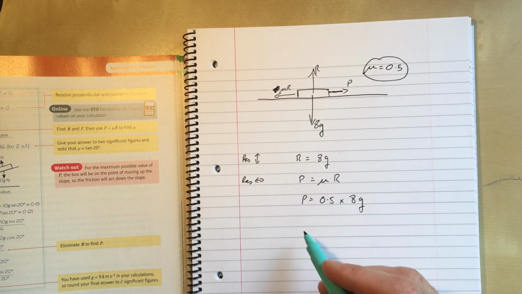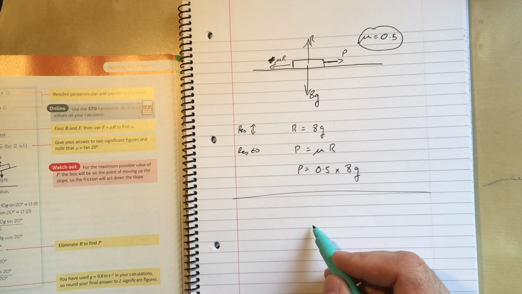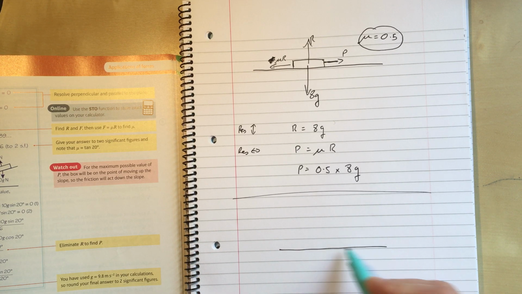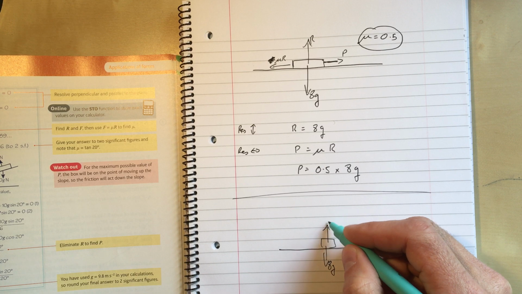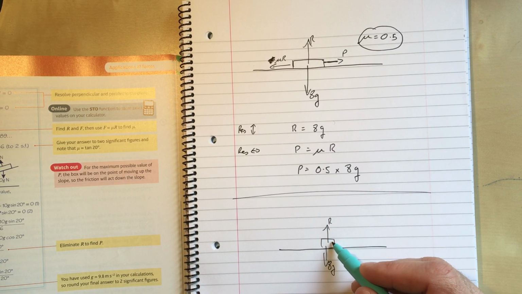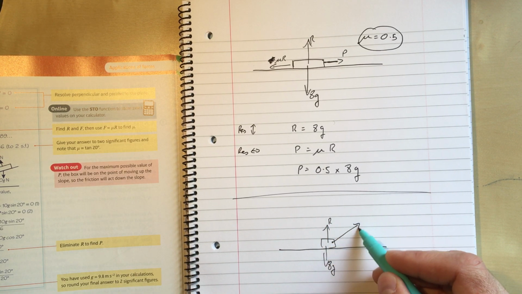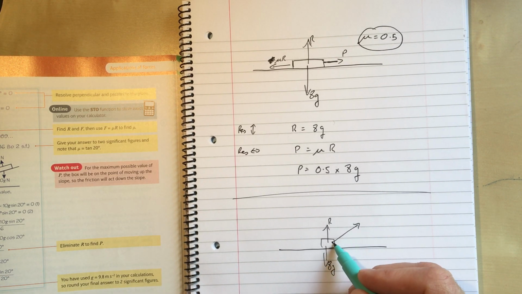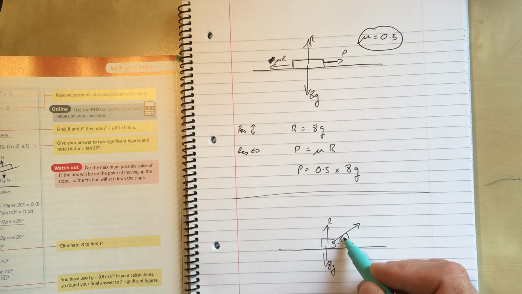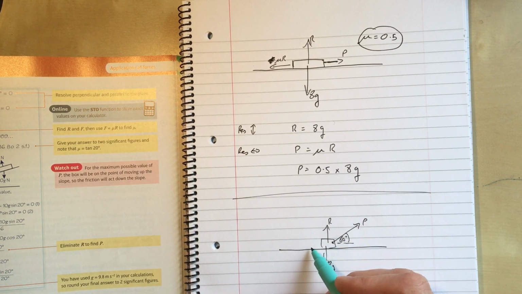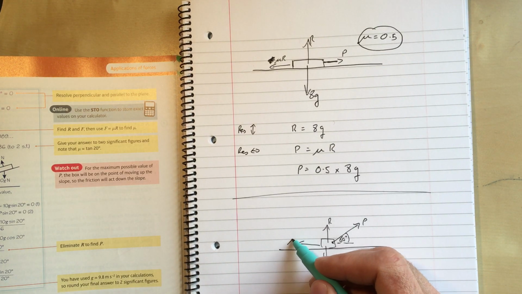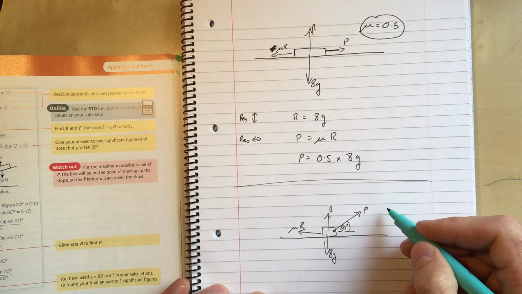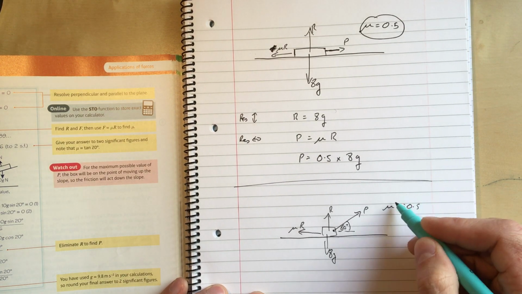Now, the next one says, well, what if we want to pull this along, but imagine we've got this as a heavy box on the floor or something like that. We've got 8g downwards, we've got the reaction upwards, but this time we're going to attach a rope to it and pull it, but we're not going to crouch down to the floor and pull it horizontally. We're going to pull it at an angle of 60 degrees. And we've got a pulling force there. We want the maximum possible pulling force, so that means it's on the point of slipping, so that means the friction force is mu R, and mu is again 0.5.